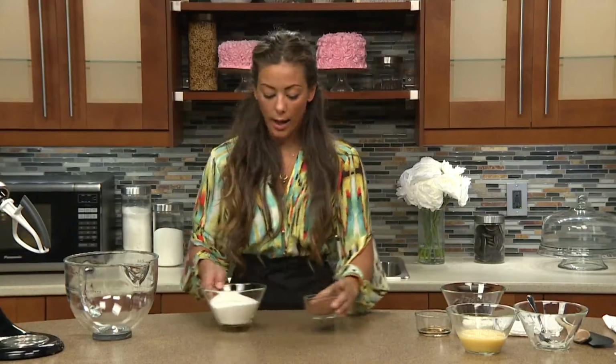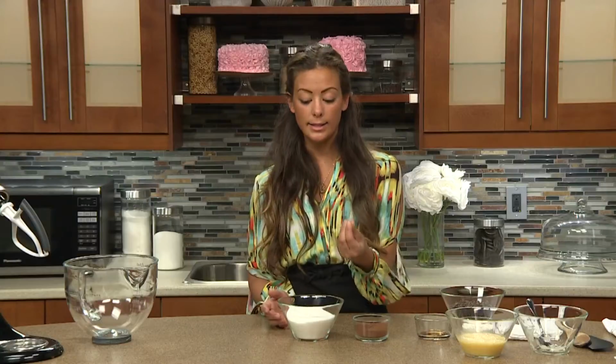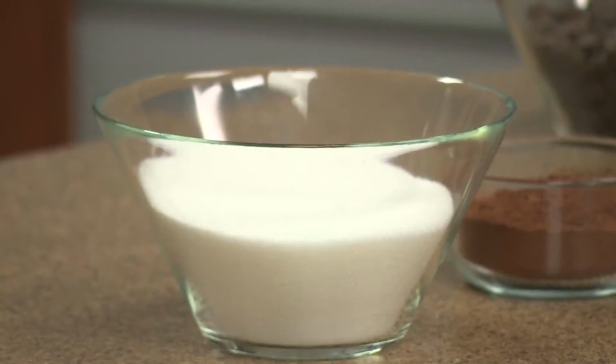So I'm using white sugar, granulated sugar. You can use brown sugar, so you can do 1 cup and 1 cup, but the brown sugar will give you more of a chewy consistency, whereas the white sugar will give you that fudgy consistency.